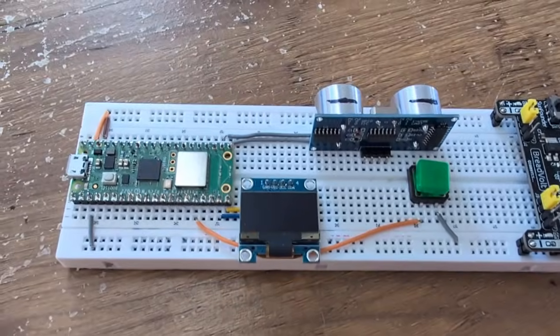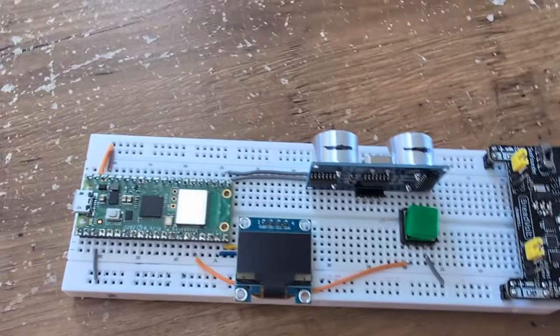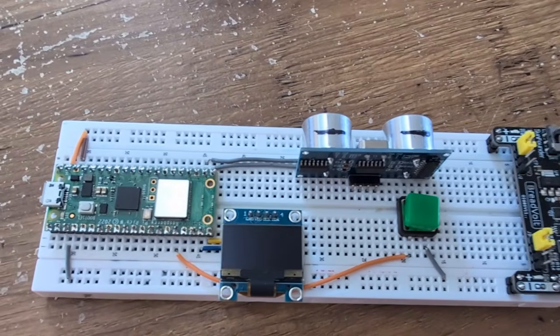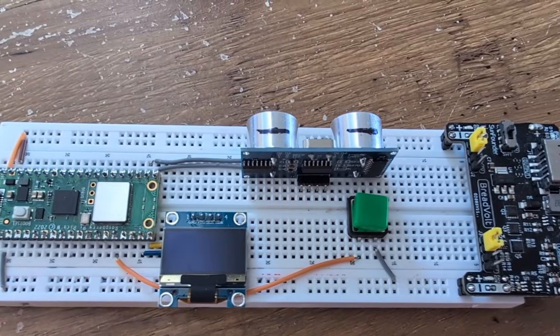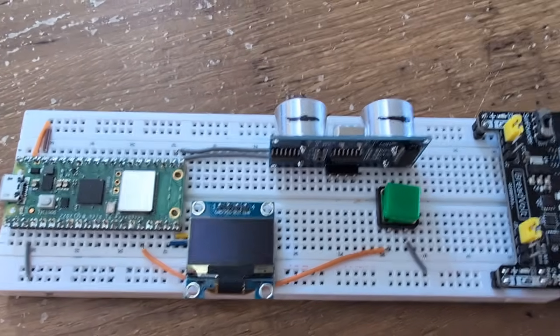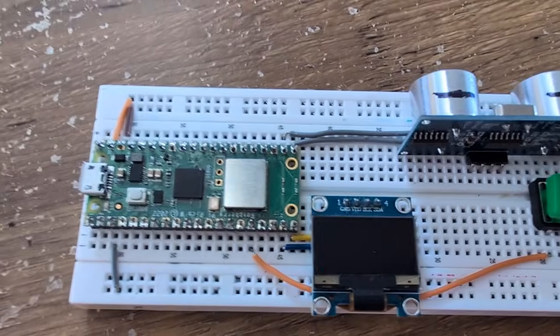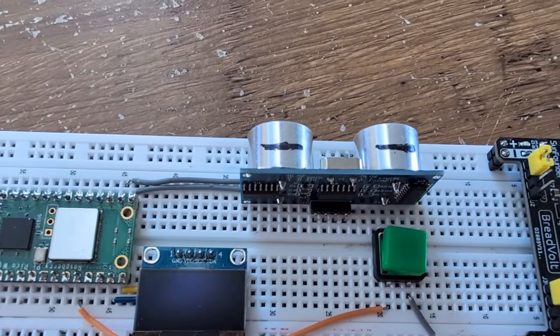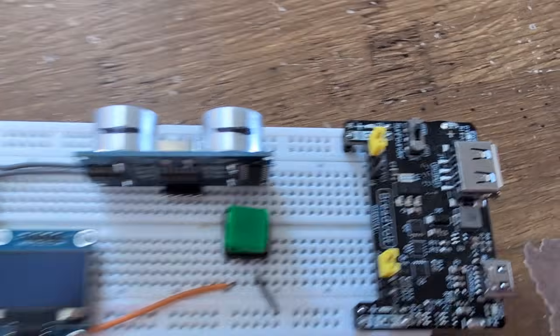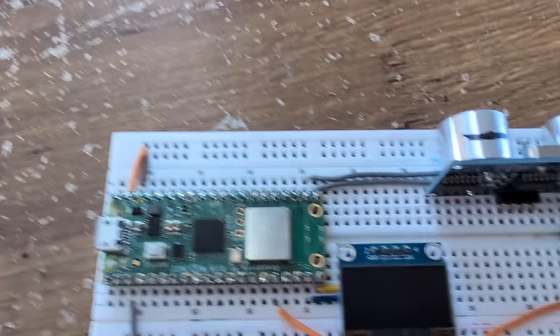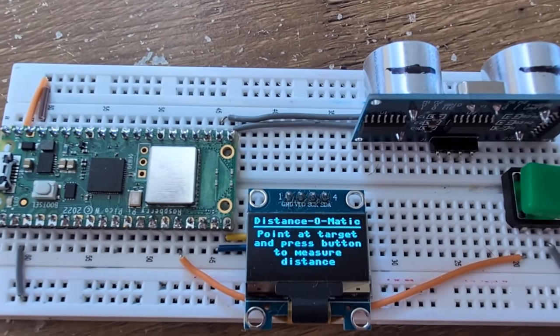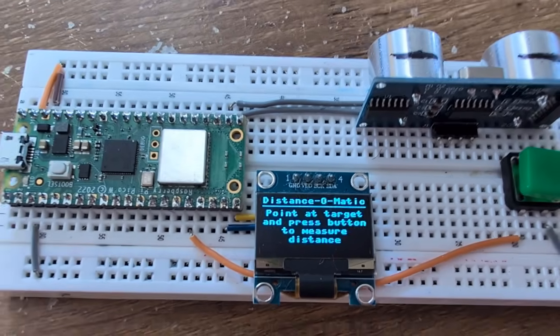This is the device for lesson 107's assignment, creating a standalone unattached measuring device. So as you can see, I have the OLED, the ultrasonic sensor, and then the battery pack. I'm going to turn it on now. You can see it says distance-o-matic, point at target and press button to measure distance.